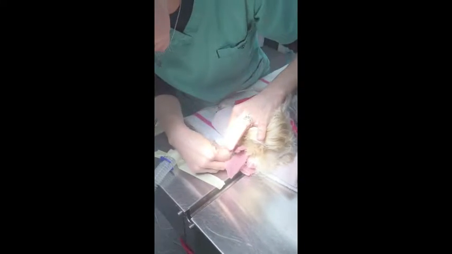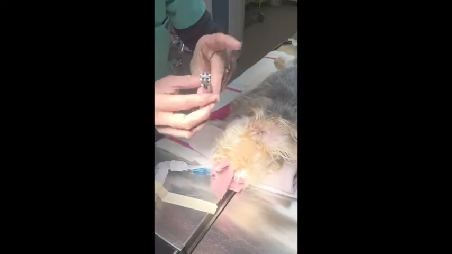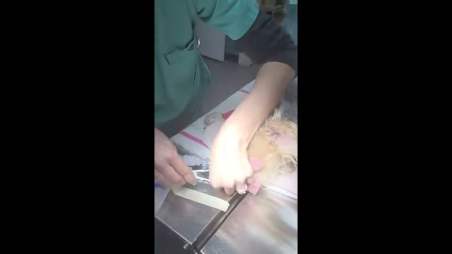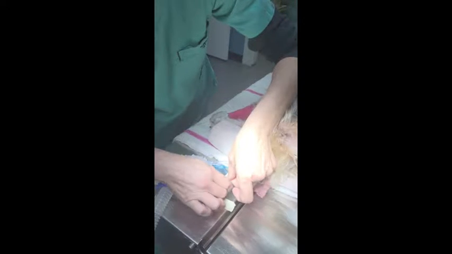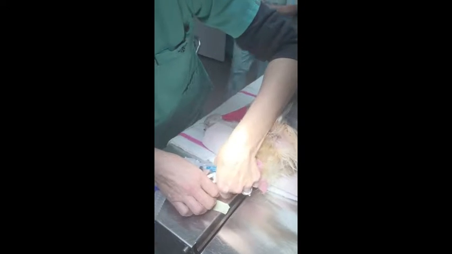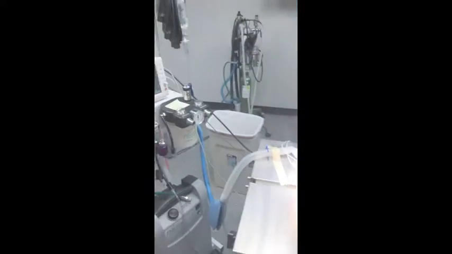It's one of the best places for this one. It can go on a tongue, it can go on her ear, anywhere that it's going to pick up on the veins pretty easily. So I'm going to hook that to her tongue. Let it start getting some reading for me.